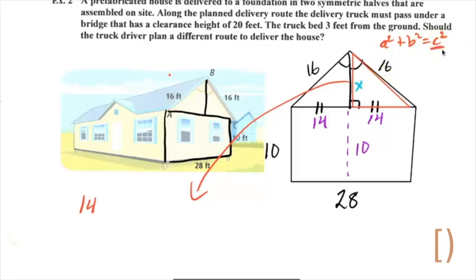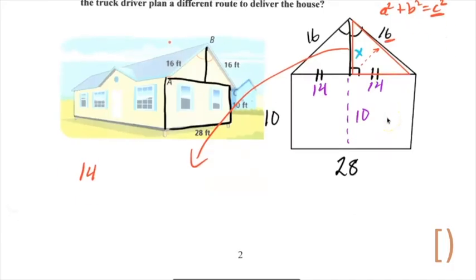My hypotenuse is always opposite the 90-degree angle. So this is my hypotenuse. A and b don't matter. It could be a, that could be a, it doesn't matter. C has to be the hypotenuse. We're going to do 14 squared plus x squared equals 16 squared. We get 196 plus x squared equals 256.